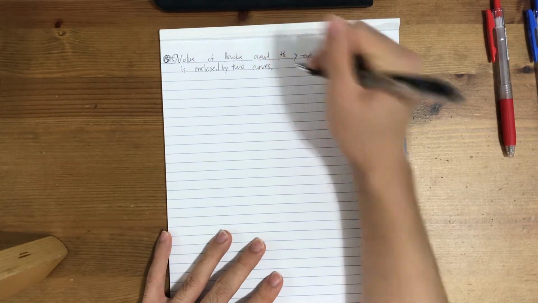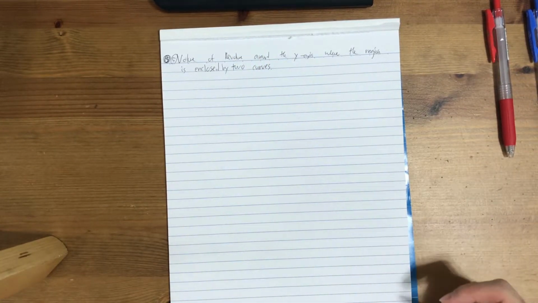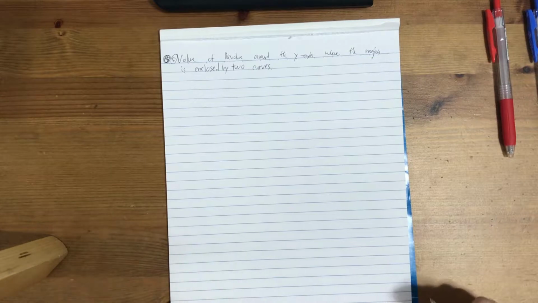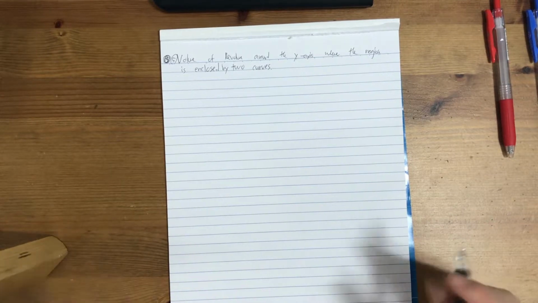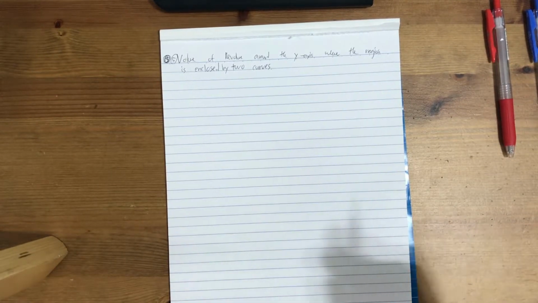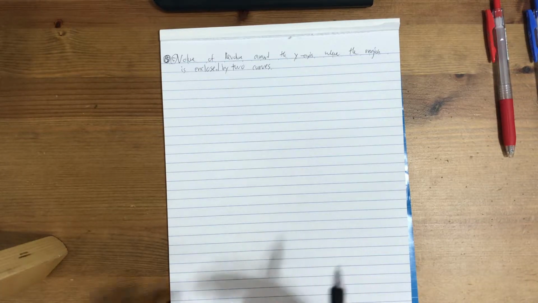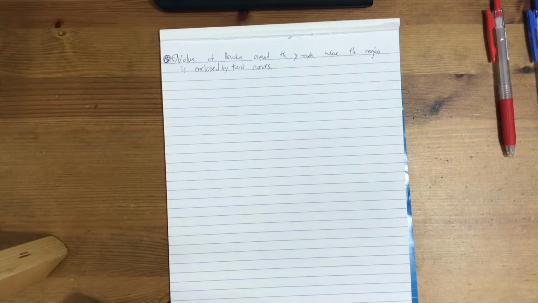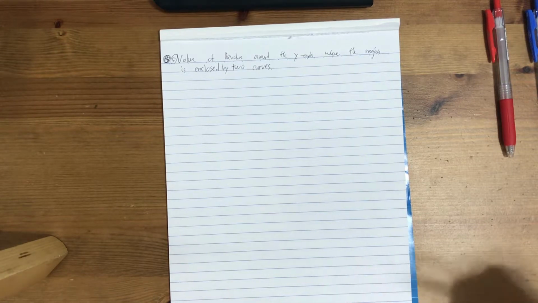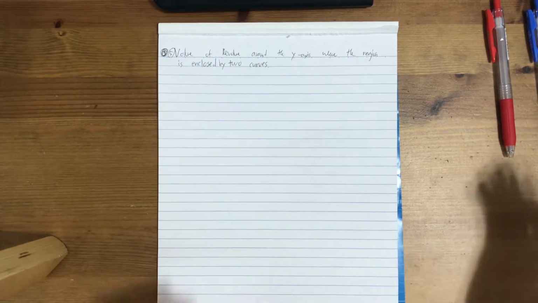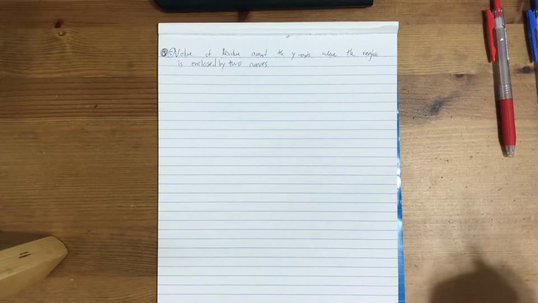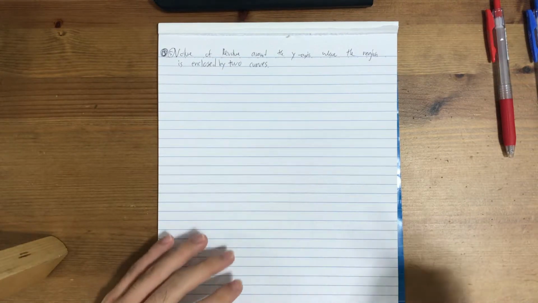Like what we did for the volume of revolution around the x-axis, the idea is the same. You look for the bigger volume and then you subtract the smaller volume. In order to do that, you need to find which function is above and which function is below. It's exactly the same as what we have to do for area enclosed by two curves.